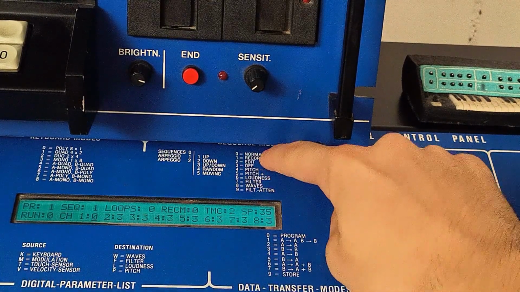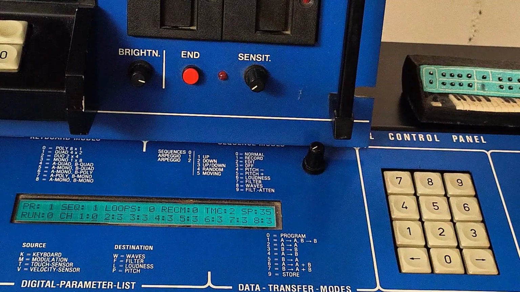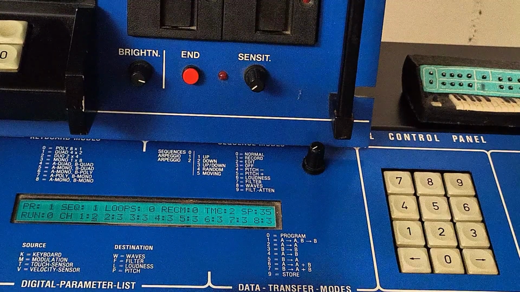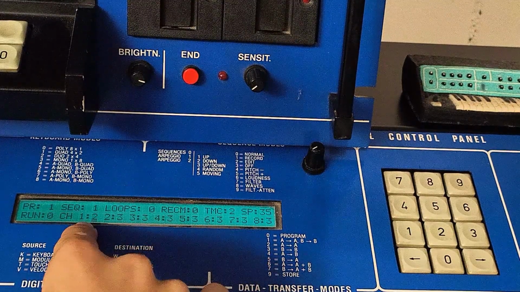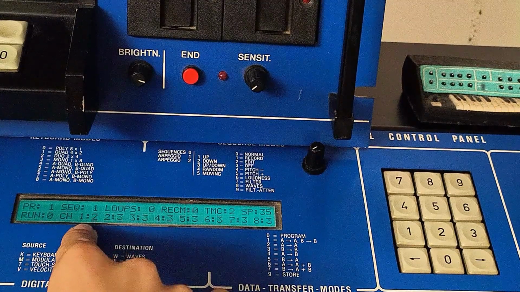So you go up here, it tells you, okay, 2 is edit. So you want to edit it in a way. So we put on track 1 a number 2. That means we are giving him the command, hey, I want to edit something on the first track.